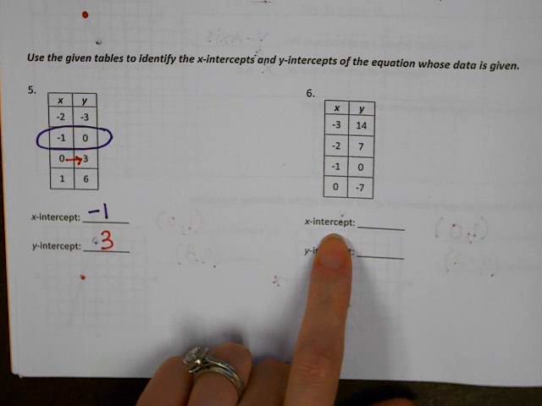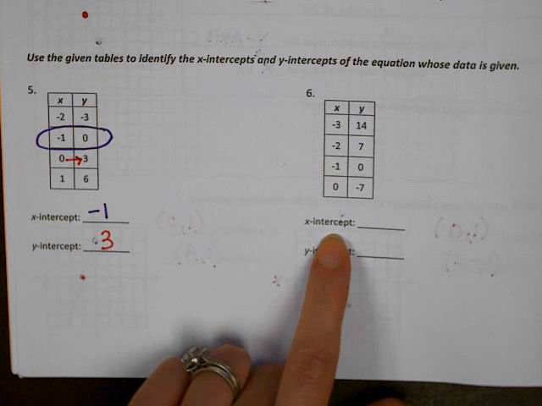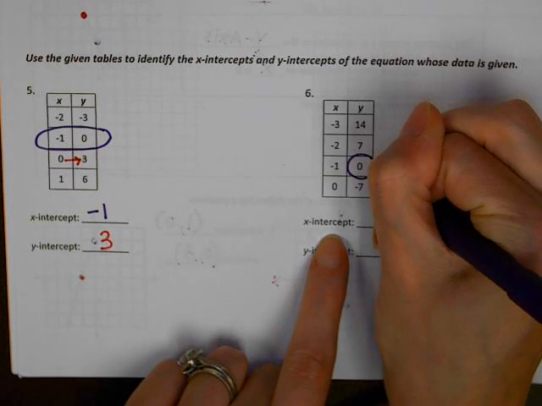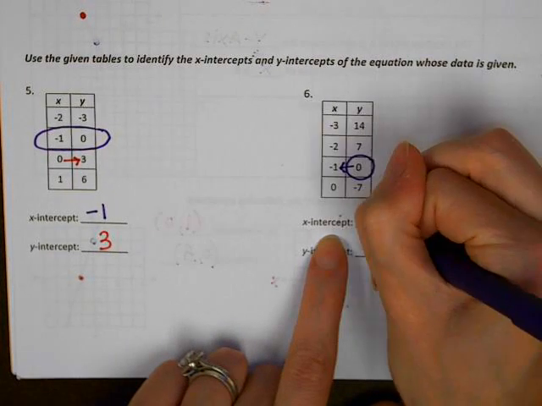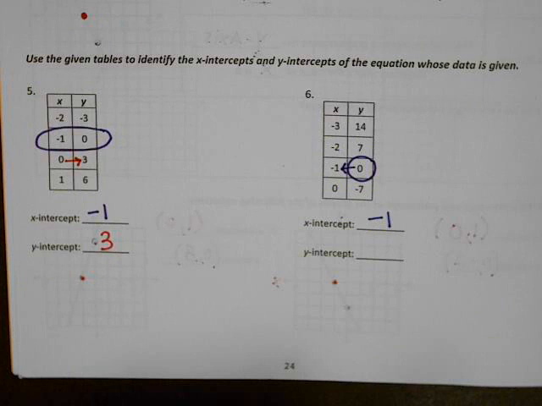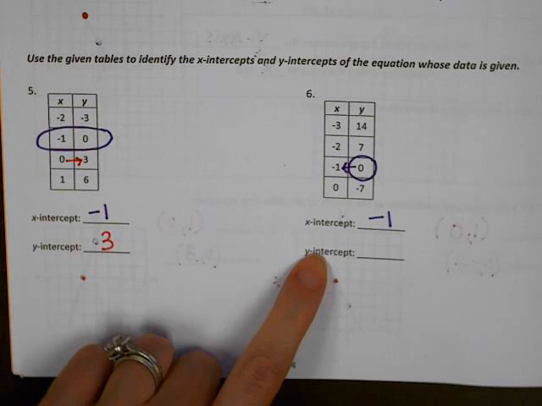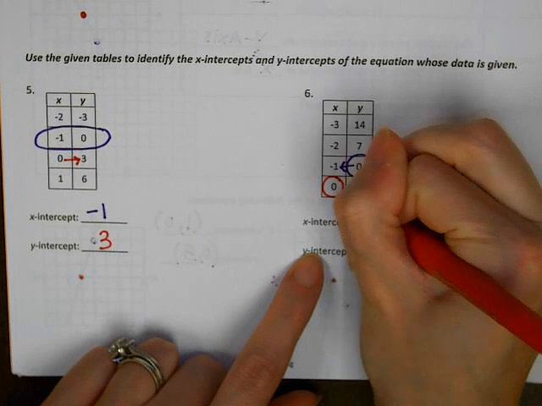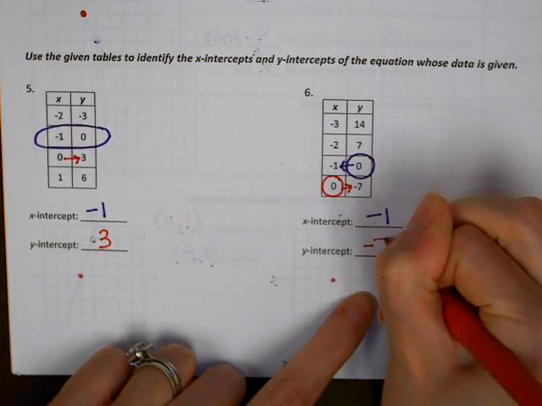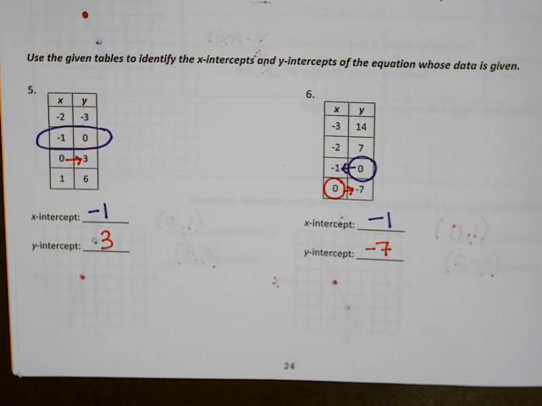All right, let's try one more. Number 6. The x-intercept is where y equals 0. So that's right here. What is the x? -1. Now the y-intercept is when x equals 0. And what is the y? -7.